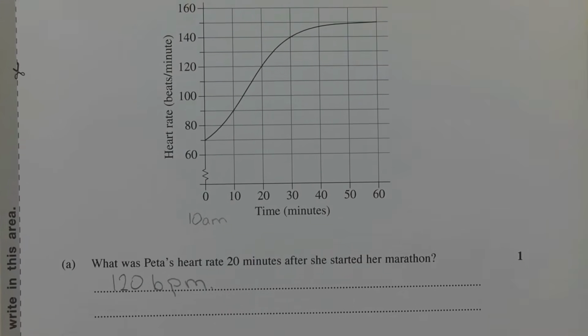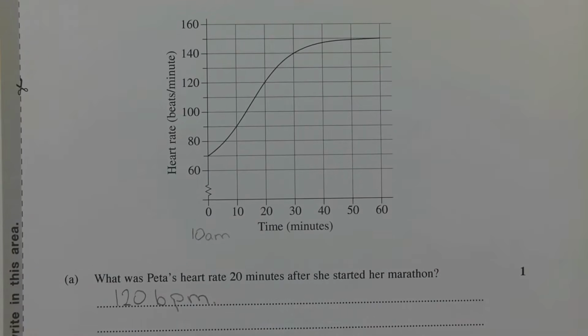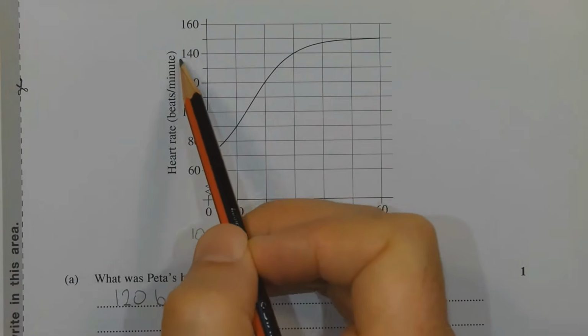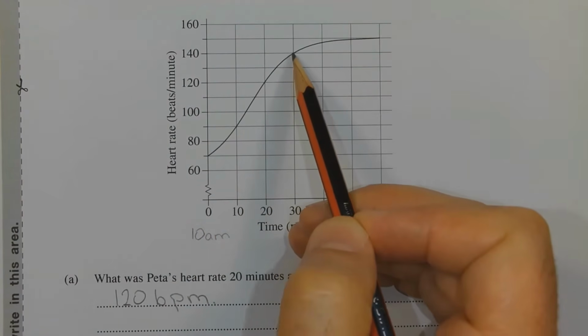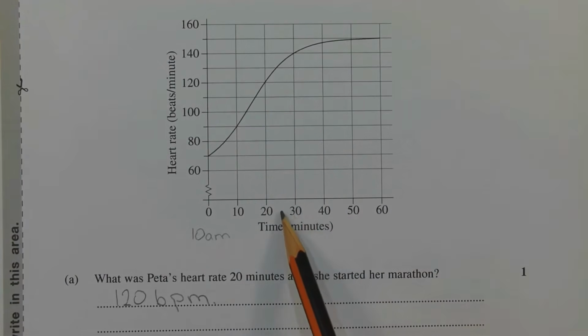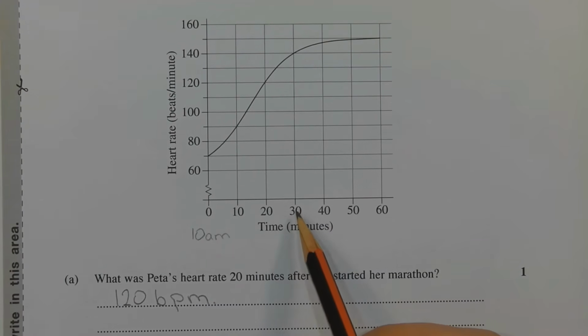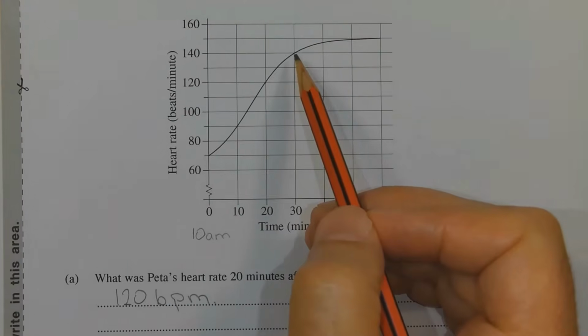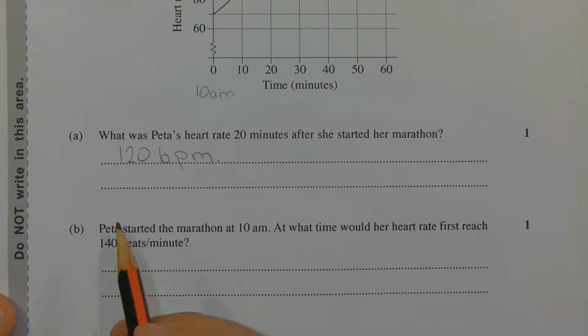So I'm going to go to the y-axis, locate 140 beats per minute, and then work out how many minutes past 10 a.m. when her heart rate first reaches 140 BPM. So starting with 140 on the y-axis, projecting across until we strike the curve, and then projecting directly down and reading the value that corresponds on the x-axis, we can see that 30 minutes after Peter started the marathon, her heart rate first reaches 140 beats per minute. So starting at 10 a.m. and 30 minutes later, that gives us a time of 10:30 a.m.